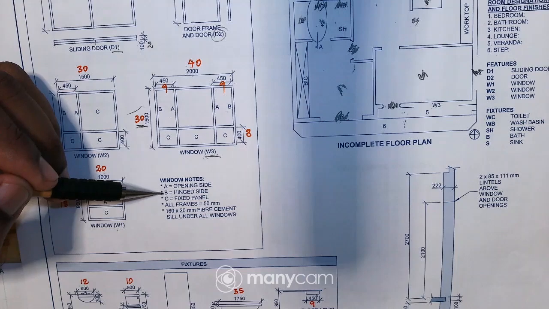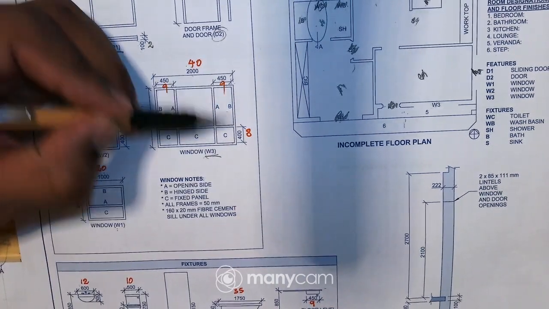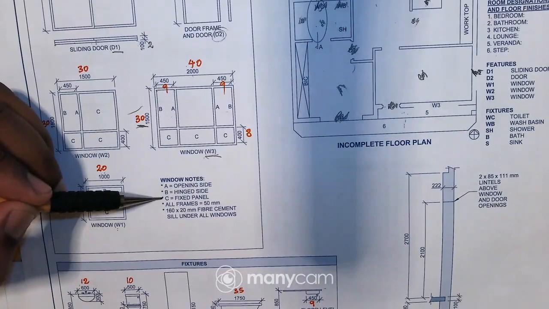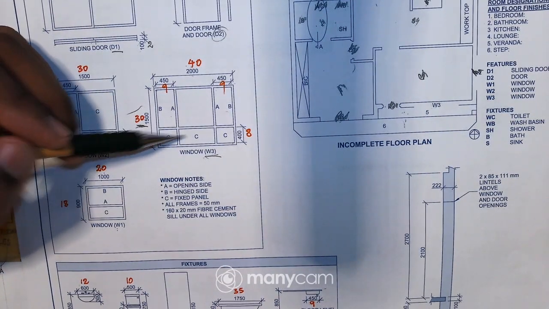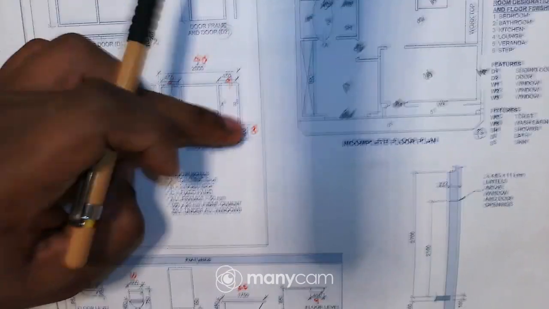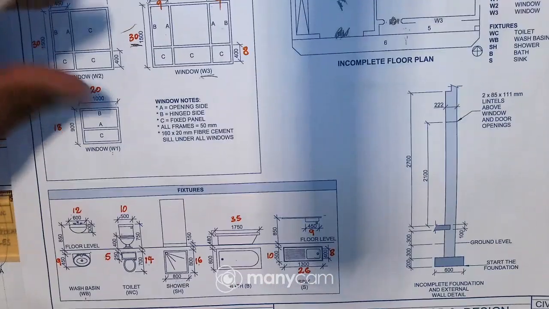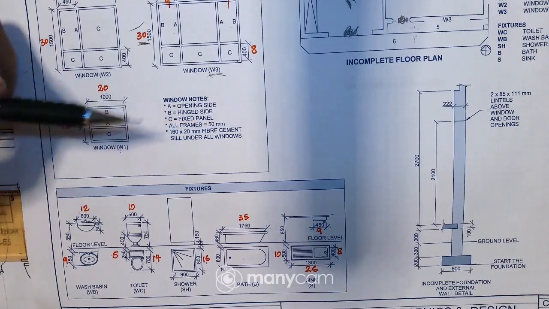And then B is the hinged side. So obviously the window is hinged this side and that side. And C indicates the fixed panel. So that means those sections are fixed, right? Those windows are fixed. We can't open them. And then all frames are equal to 50 millimeters.